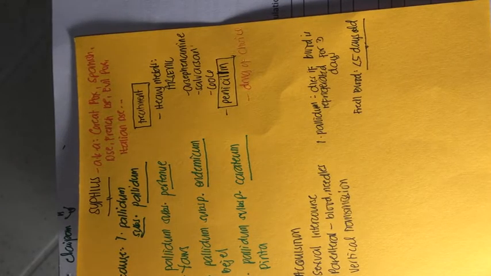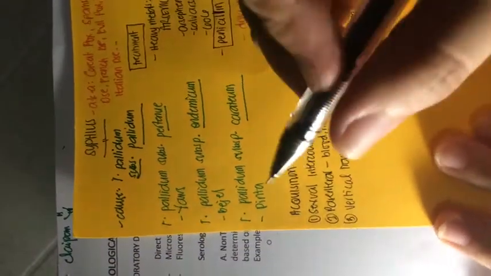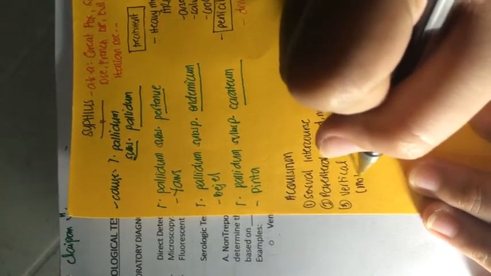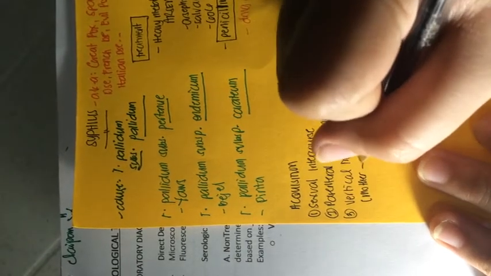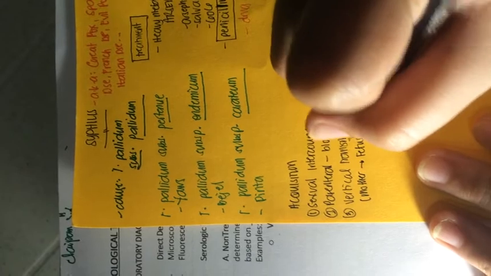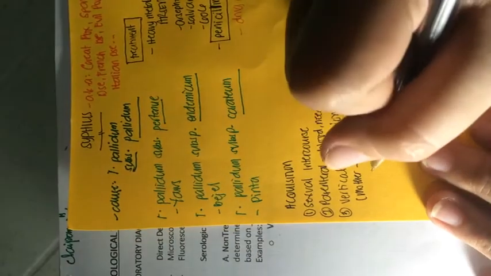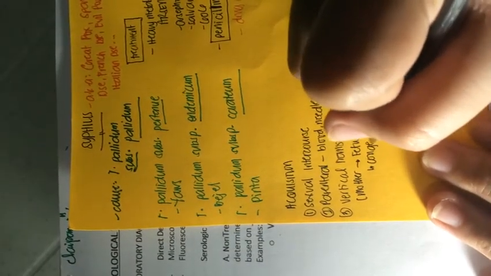Last would be the vertical transmission. When we say vertical transmission, this refers to mother to fetus transmission. And this is actually the mode of transmission for congenital syphilis.